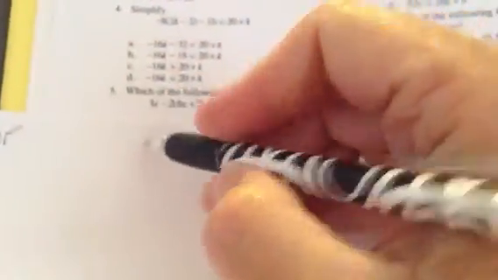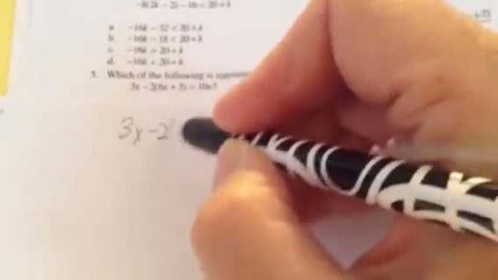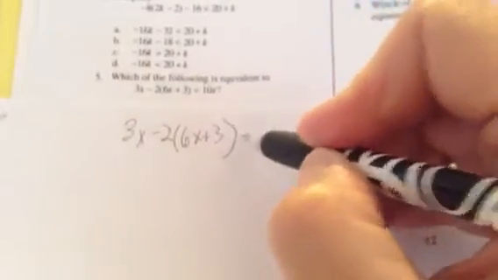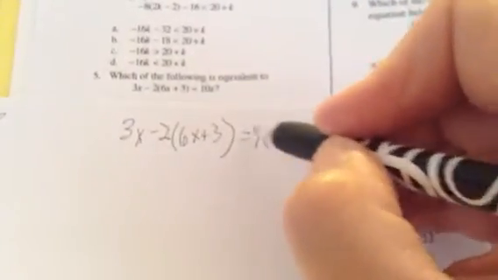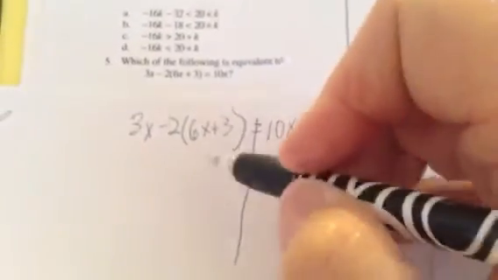Which of the following is equivalent to 3 minus 2 times the quantity 6x plus 3 is equal to 10x. Once again, it's an equation. I'm going to put my line down the middle to remind myself of my balance.